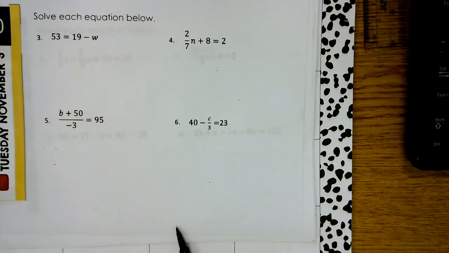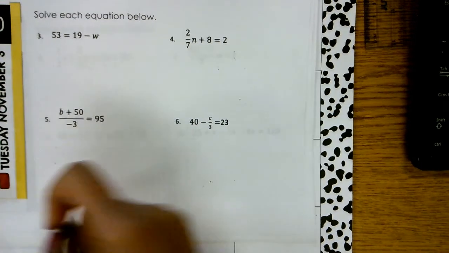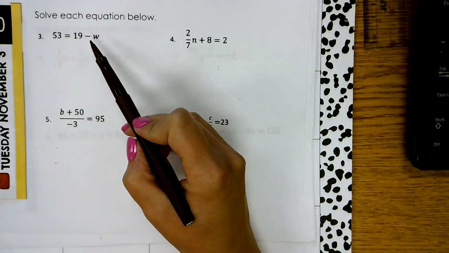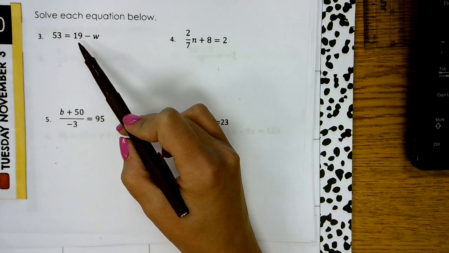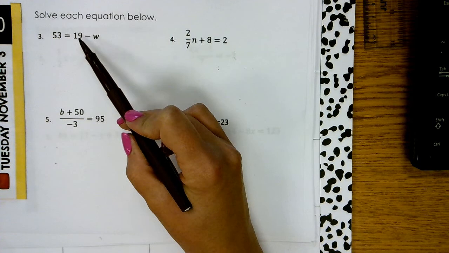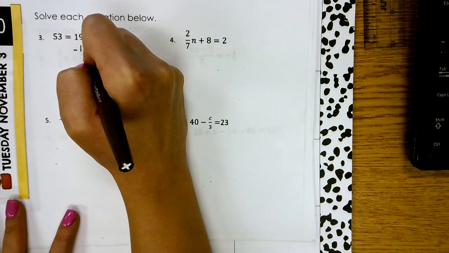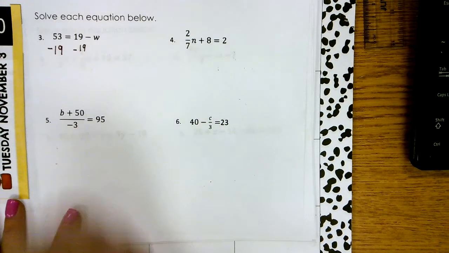Number 3 says 53 equals 19 minus w. So we know we want to keep this w over here on the right-hand side because we want that w on one side of the equal sign by itself. So we need to move over this 19. This is a positive 19. So to move it over, we're going to subtract 19 from both sides of the equal sign.